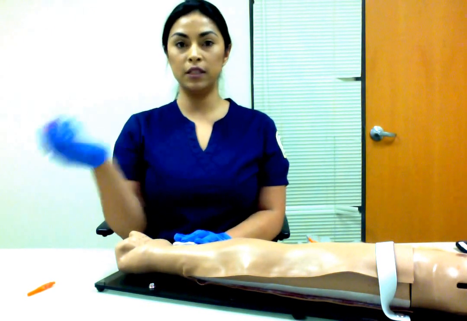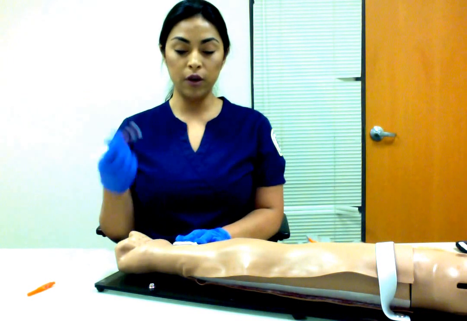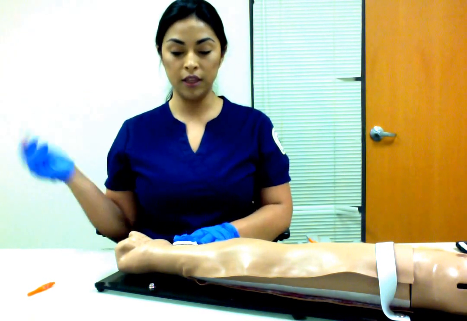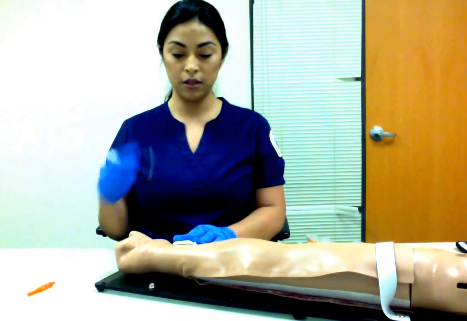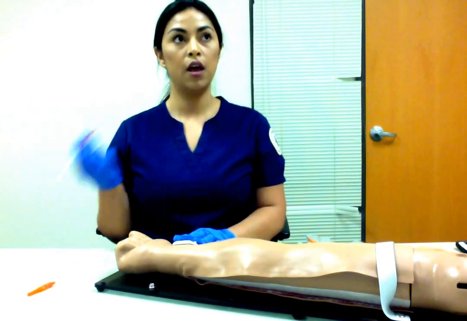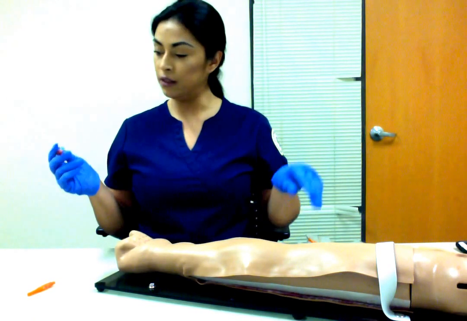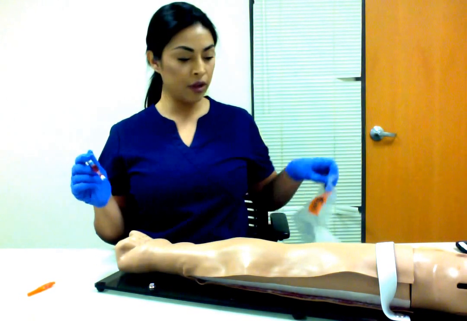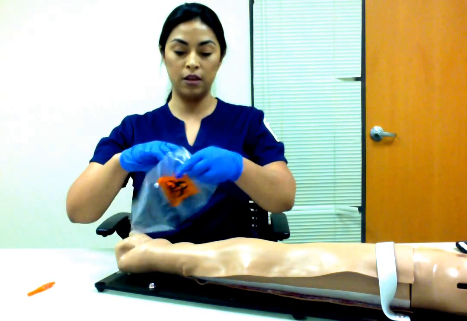And this is to mix the heparin with the blood together. You would want to put pressure on the site for at least 5 minutes or until the bleeding has stopped. At this point, you may toss the gauze and place your sample along with the requisition slip into the biohazard bag.